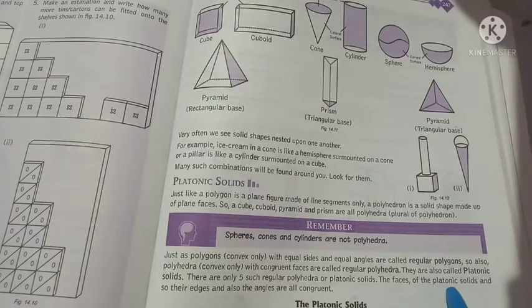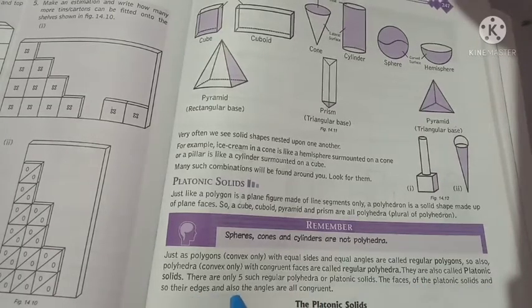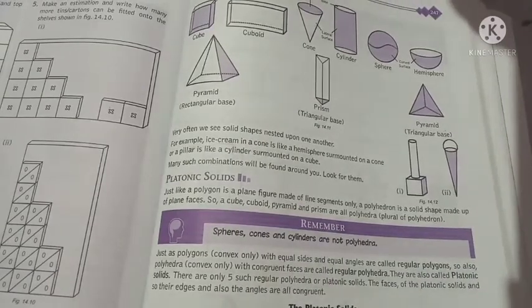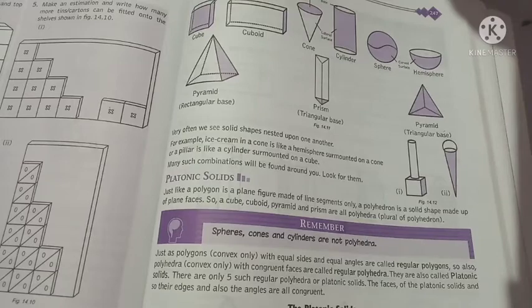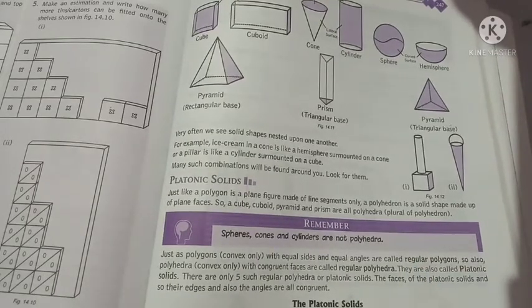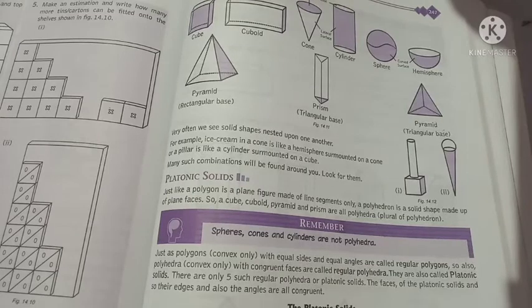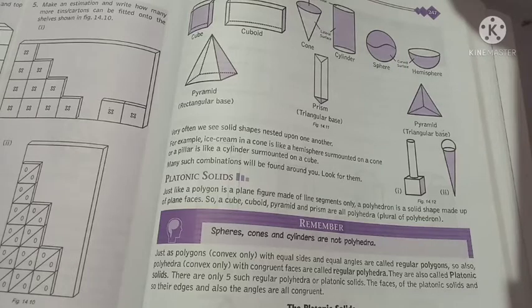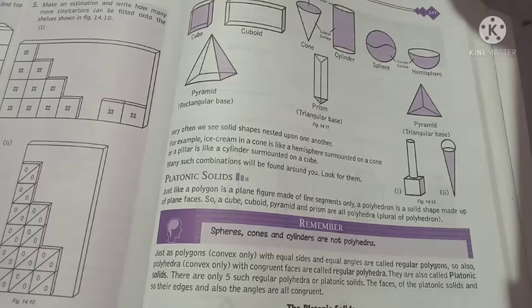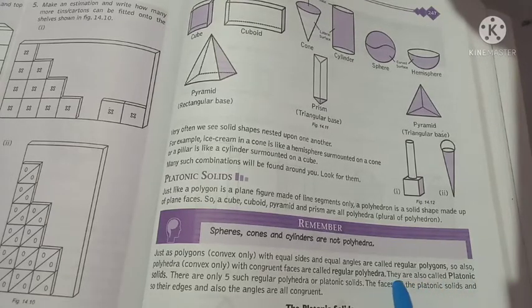The faces of a Platonic solid, and their edges and also their angles, are congruent. Here we see the regular polygon again. We have already understood that if we have equal sides and equal angles, we call it a regular polygon. And about regular polyhedrons: if the faces of the polyhedron are made of congruent regular polygons such that the same number of faces meet at each vertex, the polyhedron is called a regular polyhedron, or sometimes a Platonic solid. Understand?